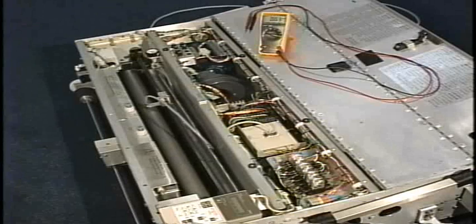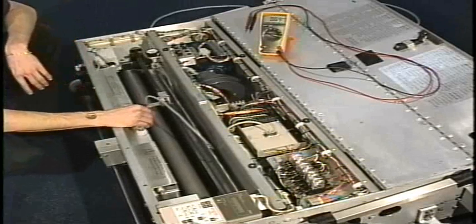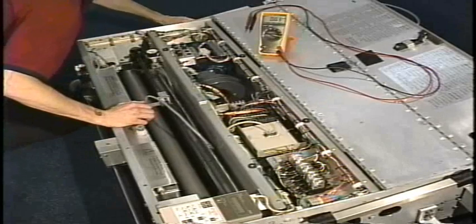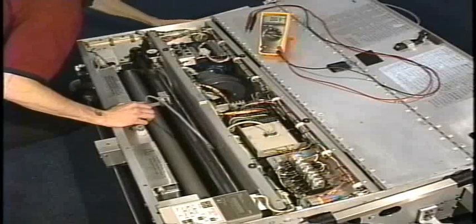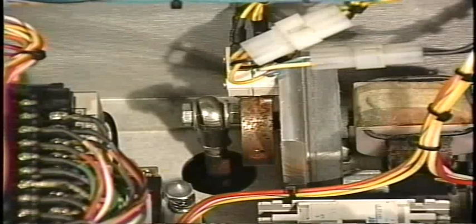In this video, we're going to show you how to properly check an output that is not functioning. The first thing we would do would be apply power to the lane machine. And in this example, we're going to be using the squeegee lift motor as the output that is not working.